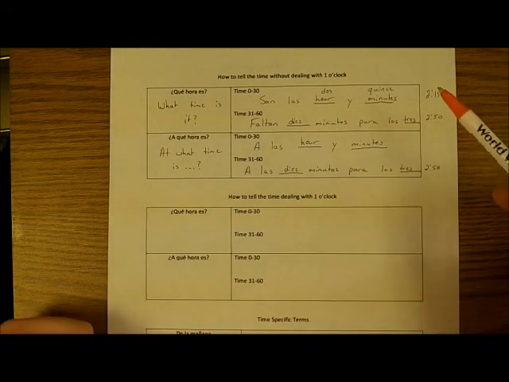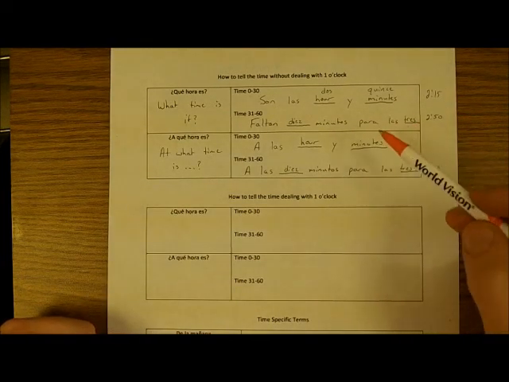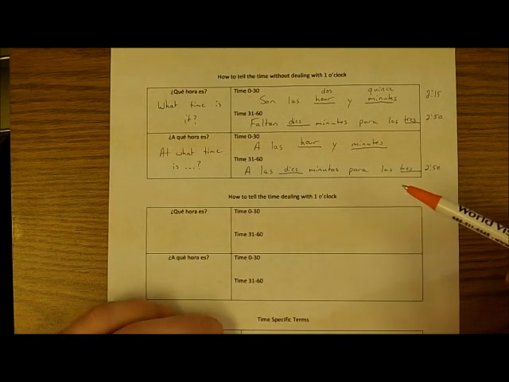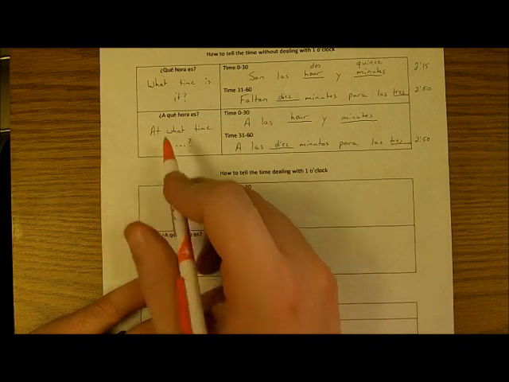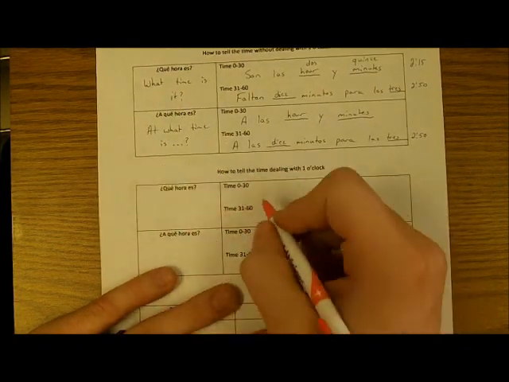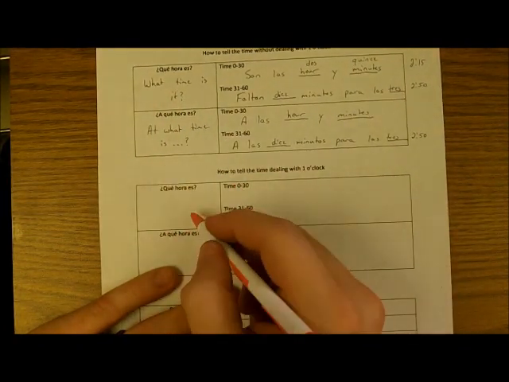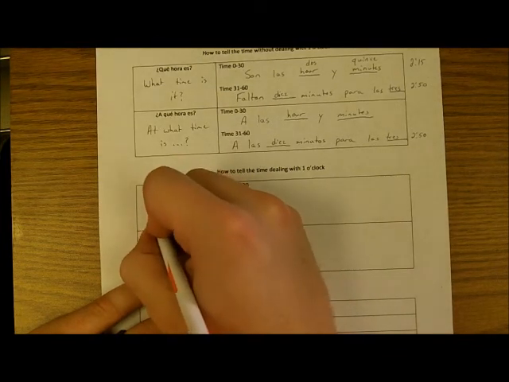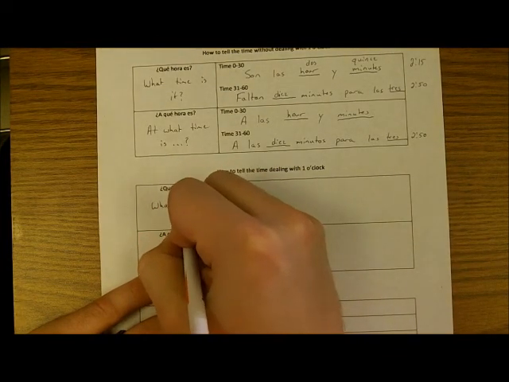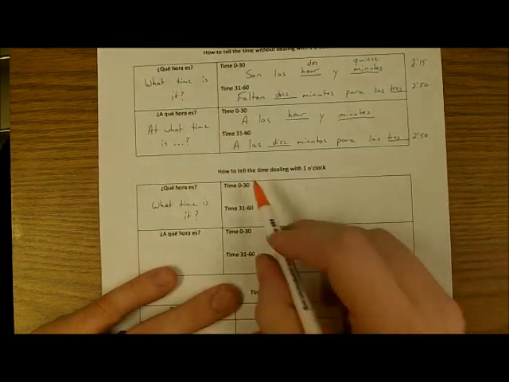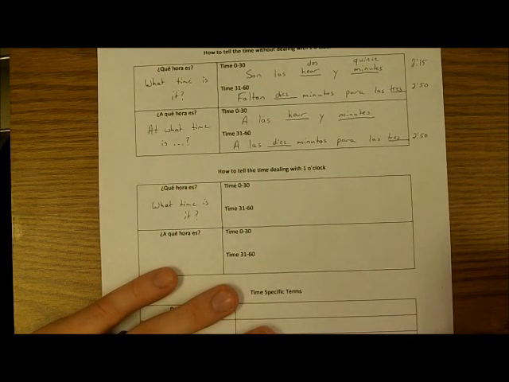All right, now we're going to move on from dealing with times between 2 and 12 to dealing with the 1 o'clock time frame. Now, we still have our original question, what time is it? And it's still going to be a little bit different for the time it is right now and the time in the future. So let's go ahead and write our question out. All right, and time is 0 to 30. All right, the thing to remember about 1 o'clock is always go singular and feminine.